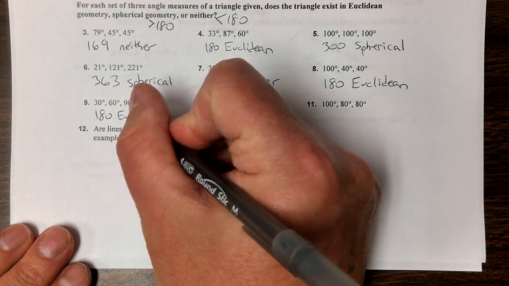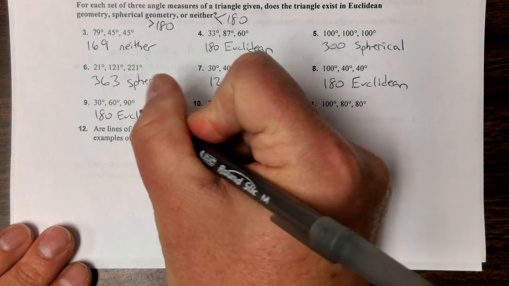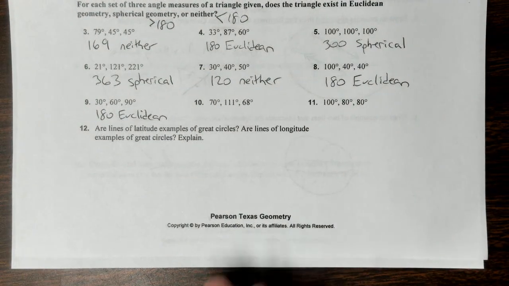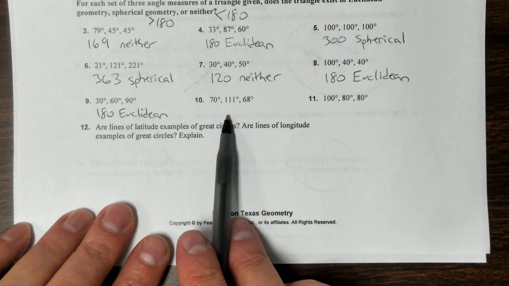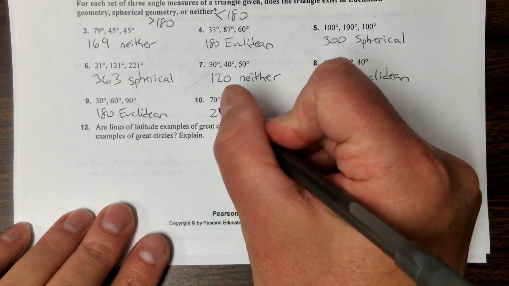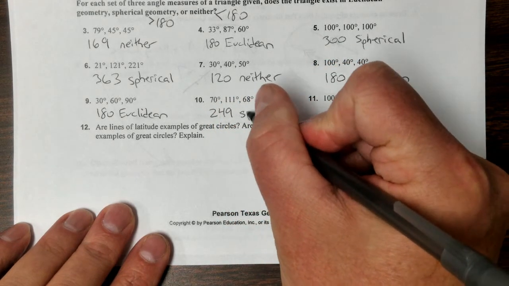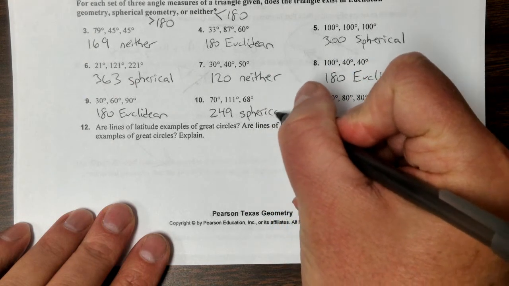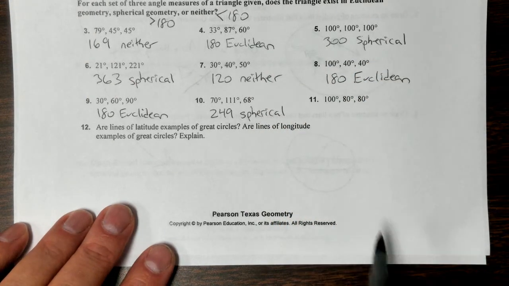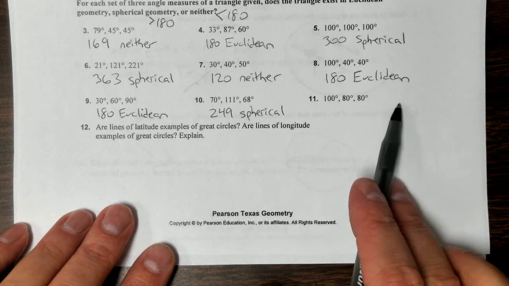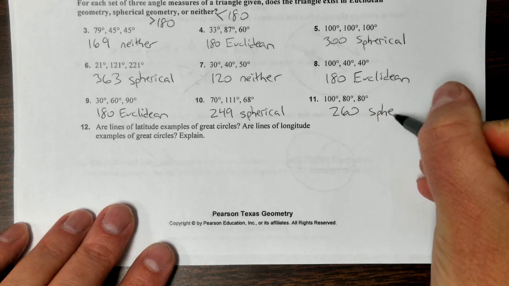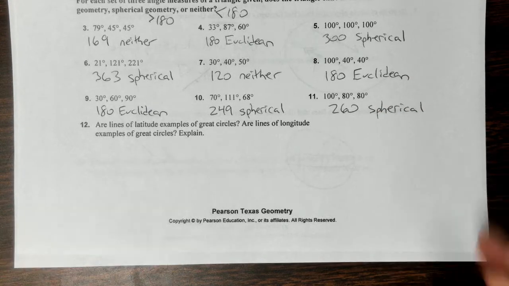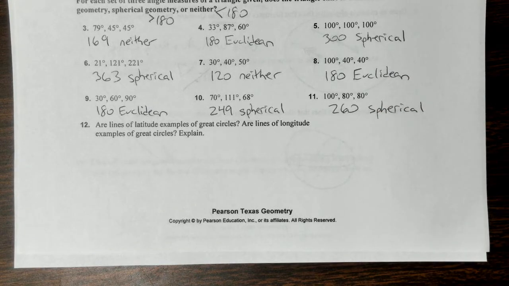So that's Euclidean. This one, when you add up all 3 of those numbers, you get 249. So that's spherical. And this one, you get 100 plus 160, which is 260. So spherical. So again, all you do is add. No subtraction at all.